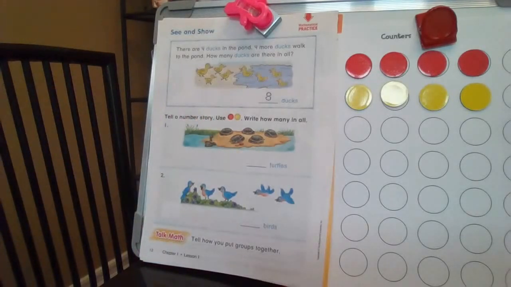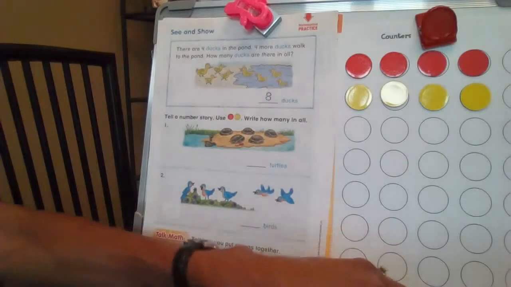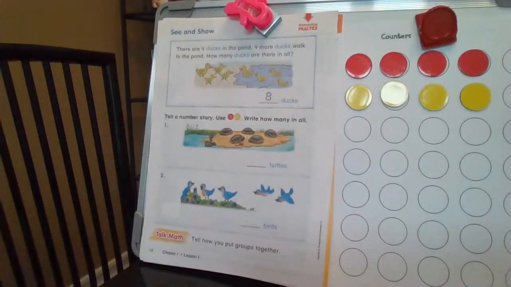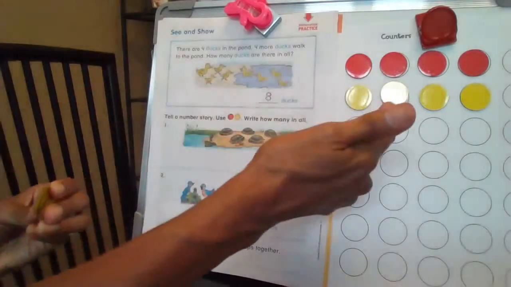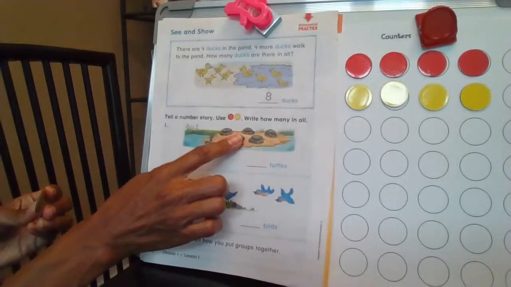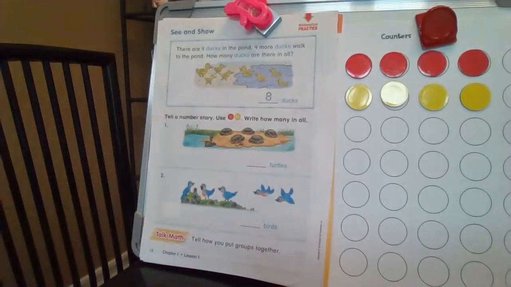So how can I show 5 turtles on the dirt mound and 1 turtle crawling up to the mound? I can use counters. So I'm going to use red counters to show the number of turtles on the mound. And I can also use this counter sheet, or I can place my counters right here on the paper.